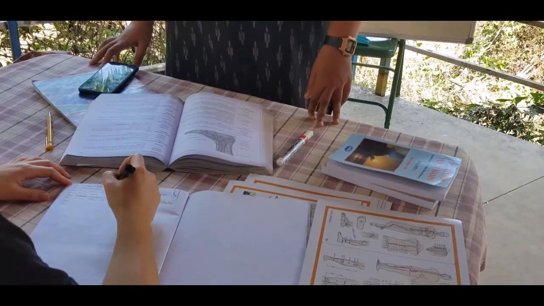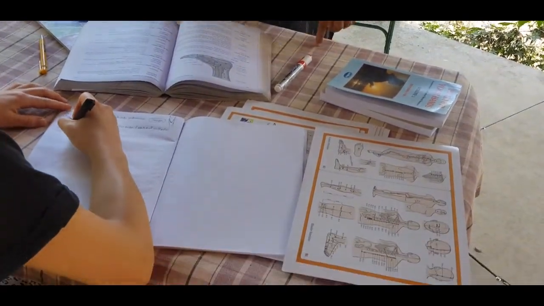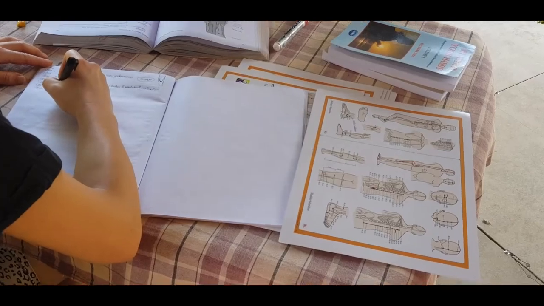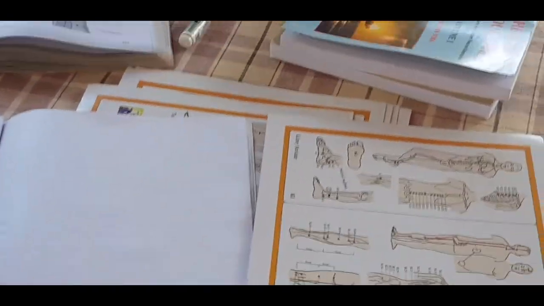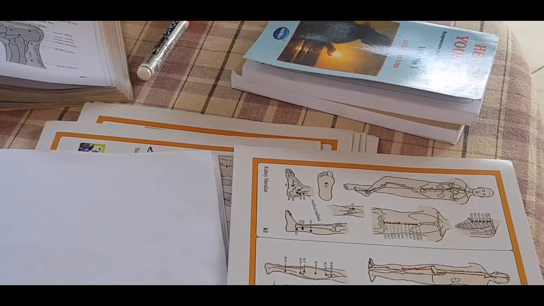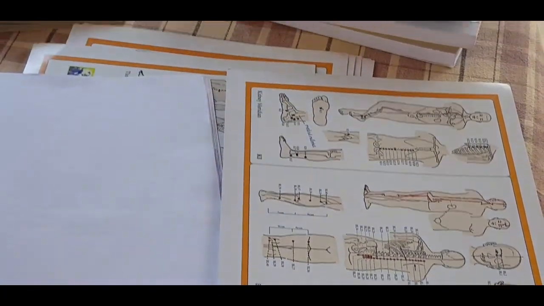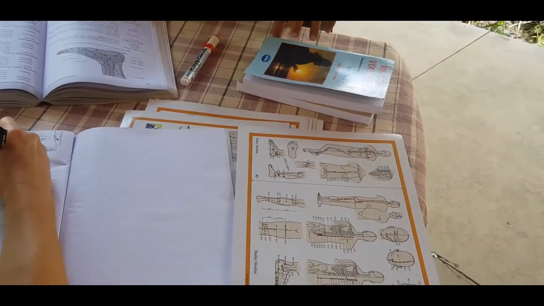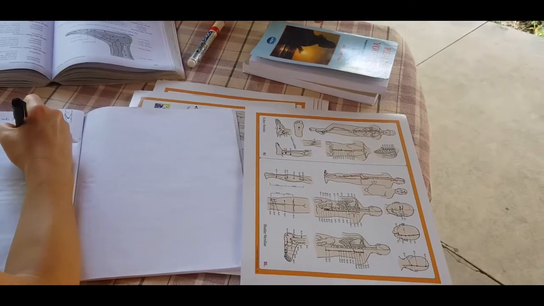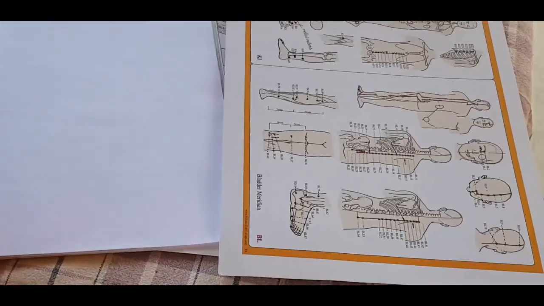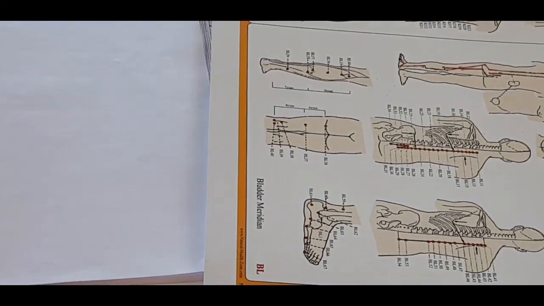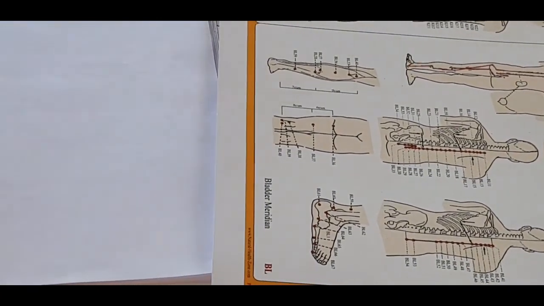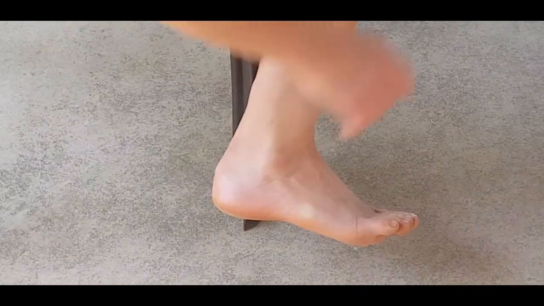UB62 is located 0.5 tune below the tip of the lateral malleolus. It will come forward, opposite the tip of the medial malleolus. UB63, yesterday we learnt, is the tuberosity of the 5th metatarsal bone. I located it on your leg, no? UB63.